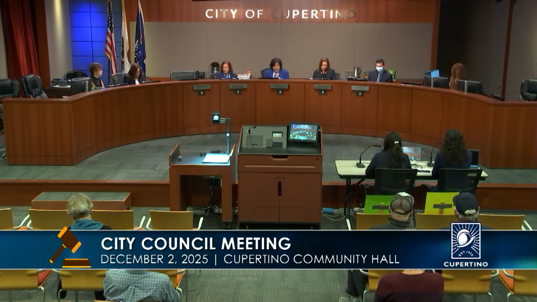Okay, yeah. So the other request that we have received for two to three years or more is to have an enterprise fund created for the Blackberry Farm pools and picnic area, and an enterprise fund for the senior center.